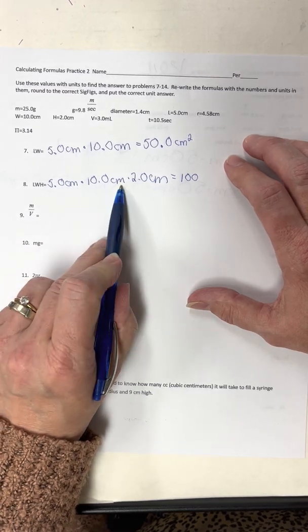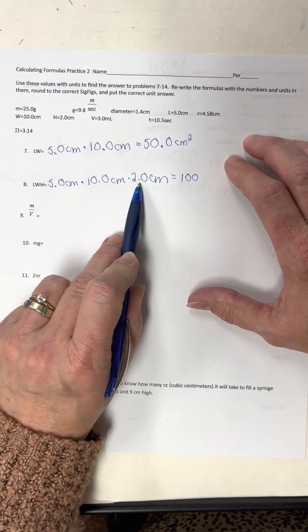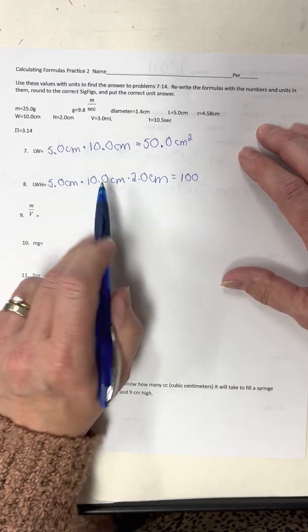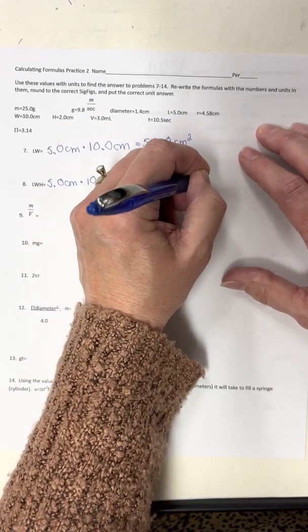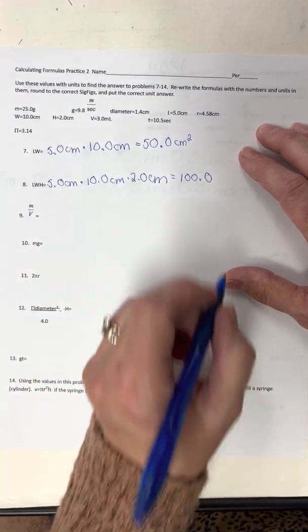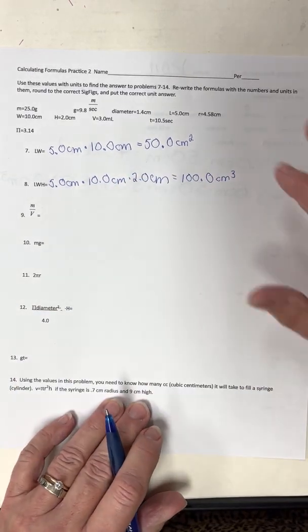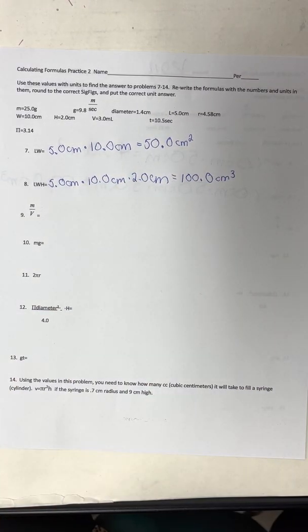Again, my numbers with units on them all have 1 decimal place. So the least number of decimal places is 1. So my answer gets 1. Then I took centimeters times centimeters times centimeters, and I got cubed, the little 3 up there. And now it's a 3-dimensional thing. If you think about a cube, it's 3-dimensional and a square is 2-dimensional.